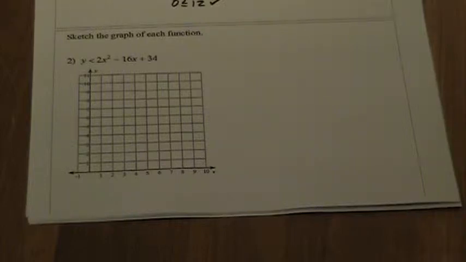Hello, this is Mrs. Taylor, and I'm going to walk you through how to graph a quadratic inequality with a dashed parabola. So just a quick refresh, when you're graphing inequalities, that's when you're going to shade part of the coordinate plane. When you're solving, that's when you darken in part of the x-axis.